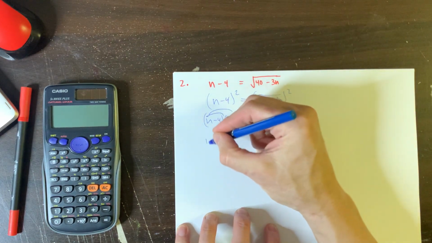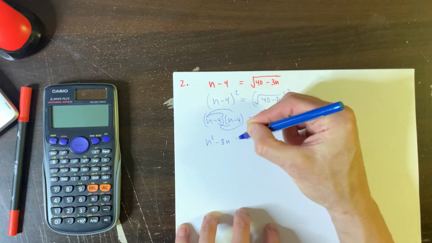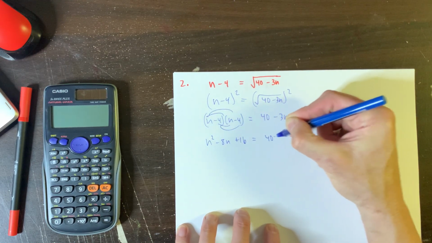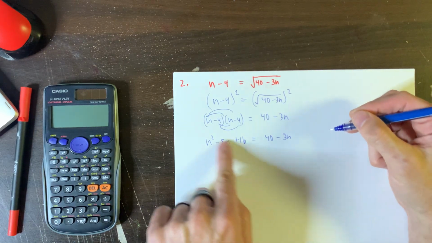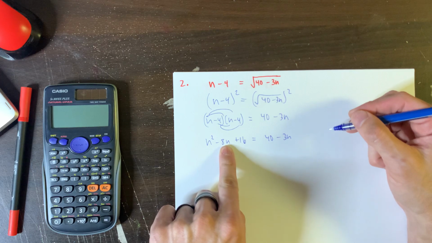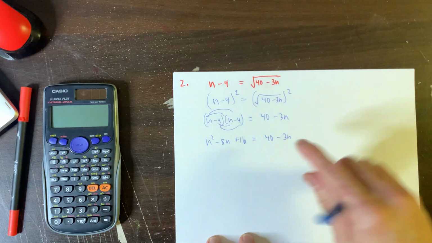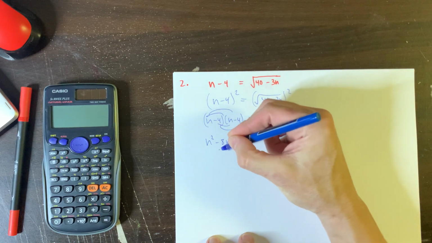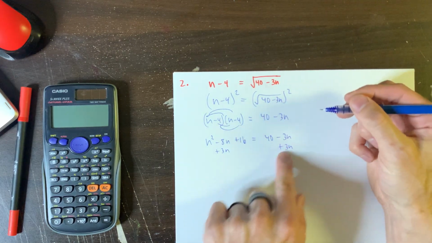Now if you distribute, it'll be n squared minus 4n plus 16. Okay, so I sort of skipped a little baby step there. There should have been a negative 4 and a negative 4, which gives you a negative 8. And then now, why don't we move these pieces to the other side so that there's a 0 on the right. So I'm going to add 3n.